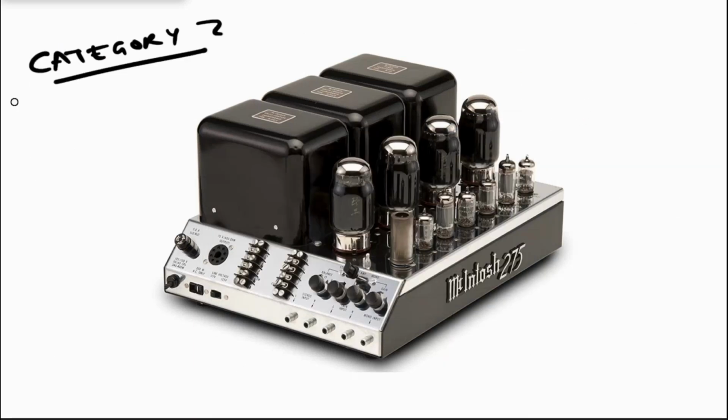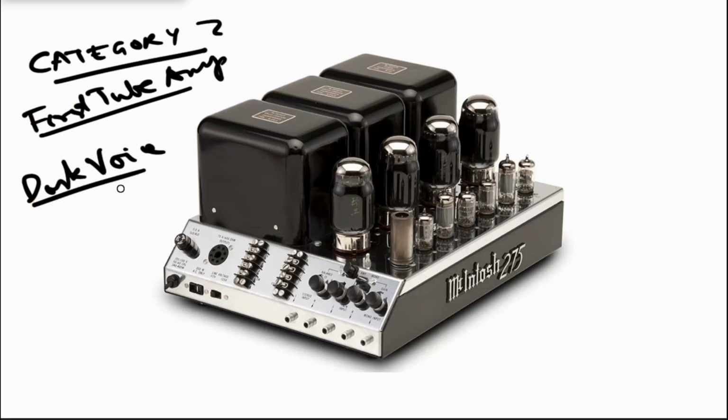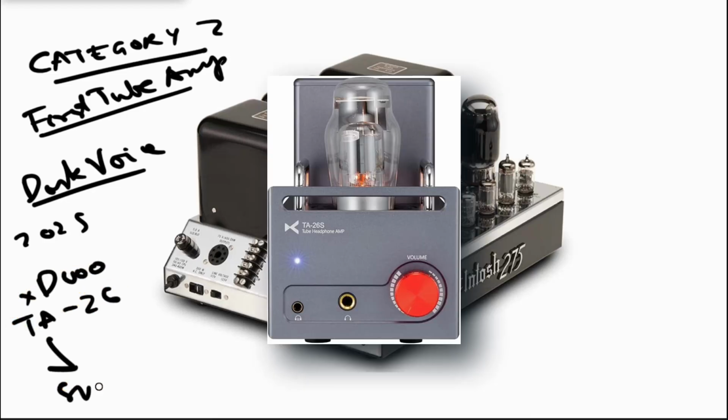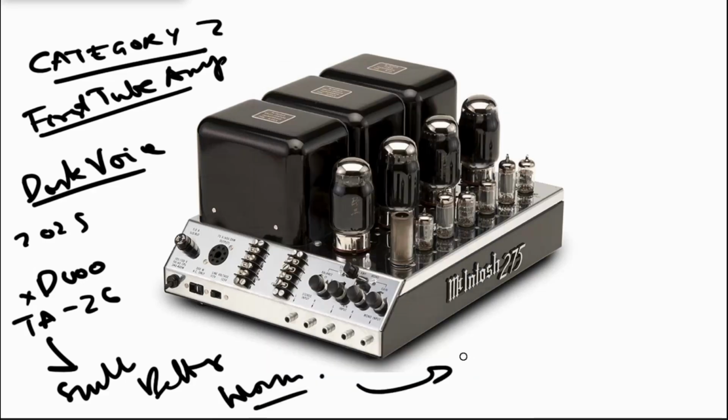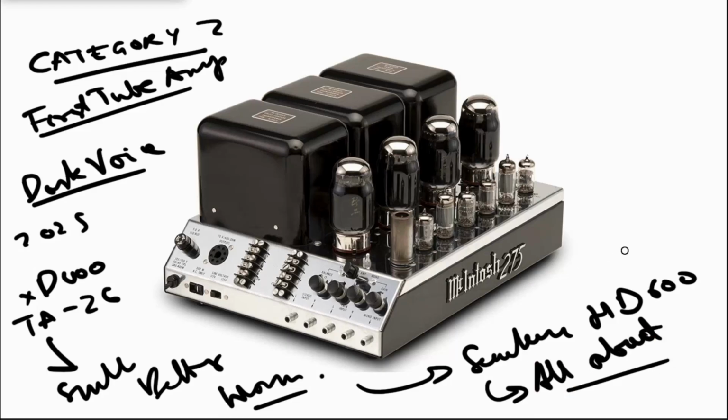Now comes the second category, buying your first tube amp. Everyone used to recommend the Darkvoice as your first tube amp, but in 2025, something better has come out. It's the Xduoo TA26. It's smaller, it's built better, and it sounds just as warm as a Darkvoice. Pair this up with a Sennheiser HD600 and you will understand what a tube amp can give you.